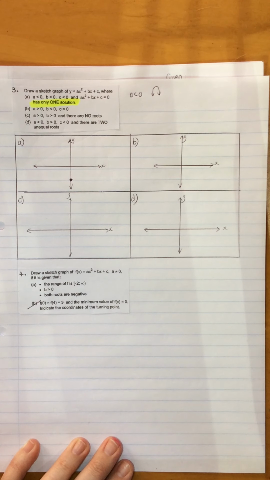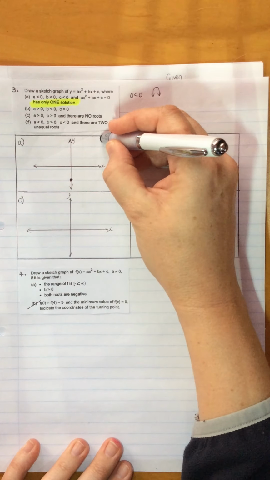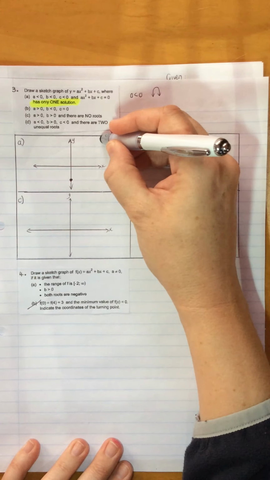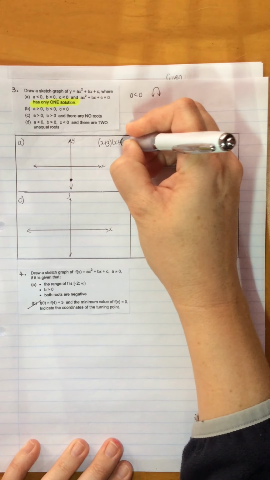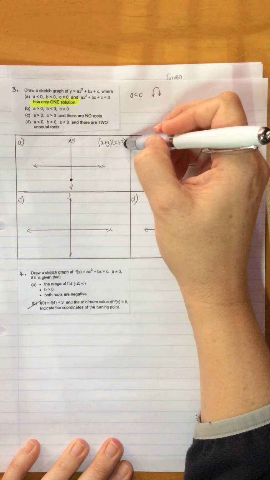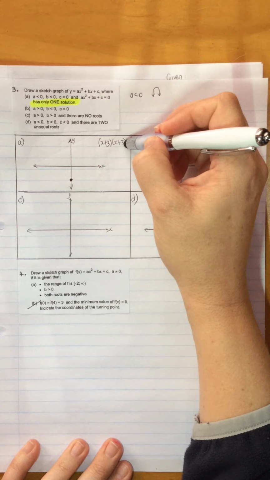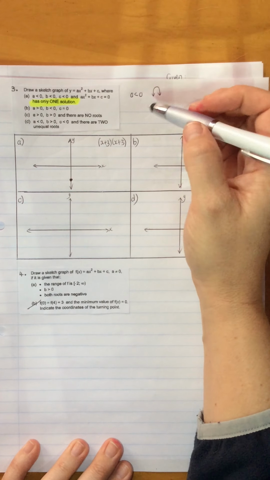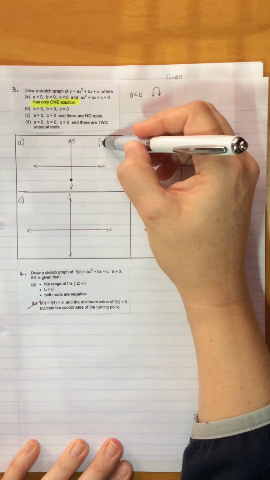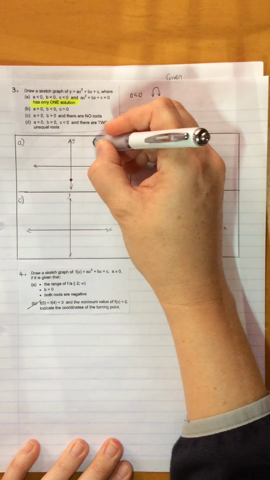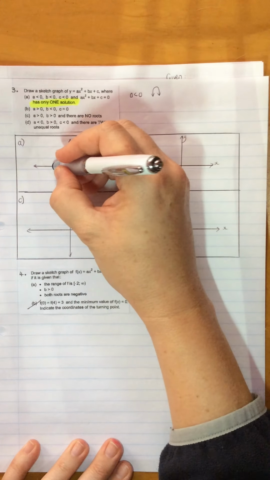Okay, so what if I create this? One solution means that it will only have one x-intercept, so that means one x value. So if I say (x plus 3)(x plus 3), it will only have one solution of x equals negative 3. My problem is that I need to have a negative a. So if I put a minus in front, that's all good.